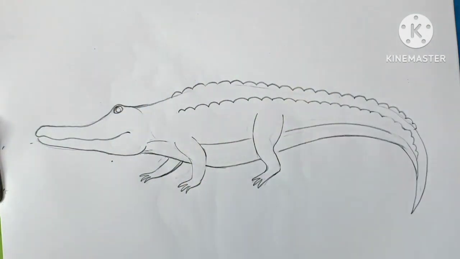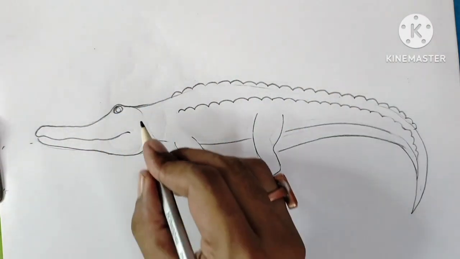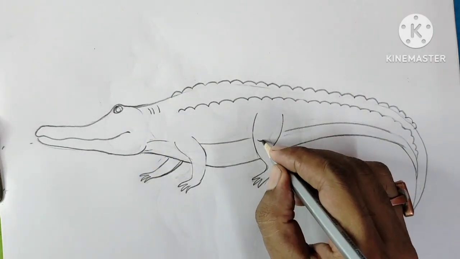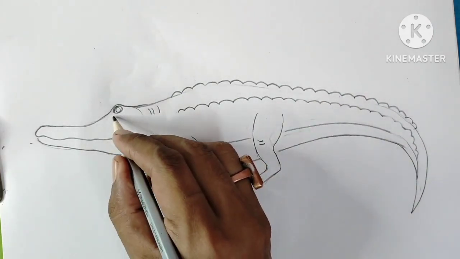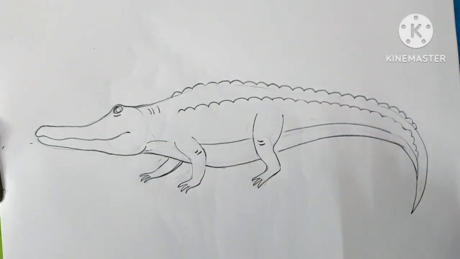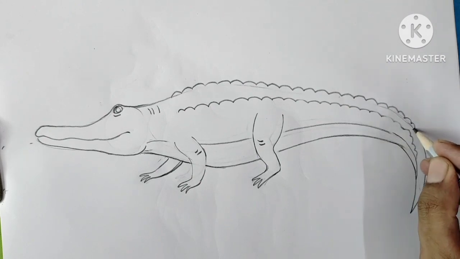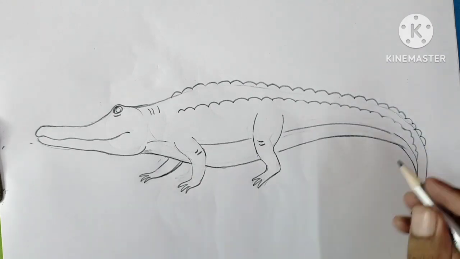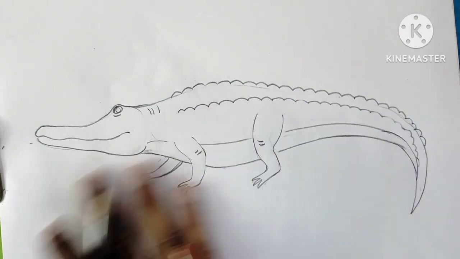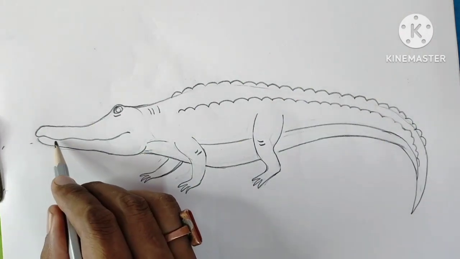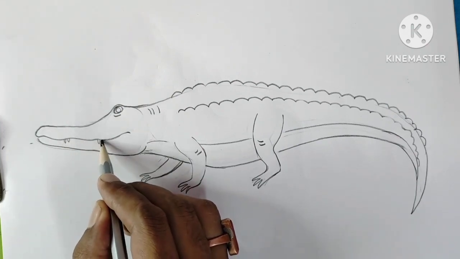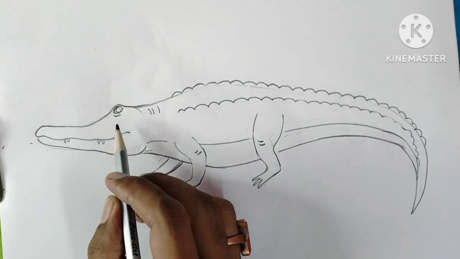So done. And here we will make three lines like this. Okay, here also we can give some lines. Here also we can give some lines. So, and now we will make some teeth here. Okay, like this. Very dangerous. Okay children, it's very dangerous.